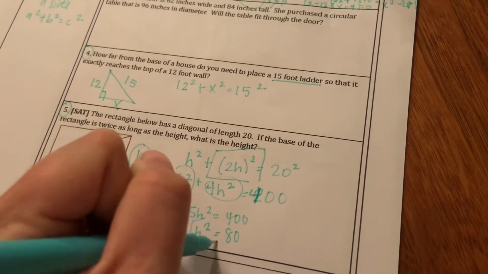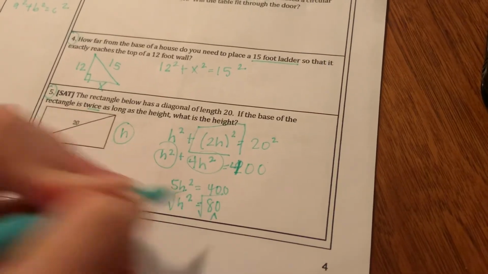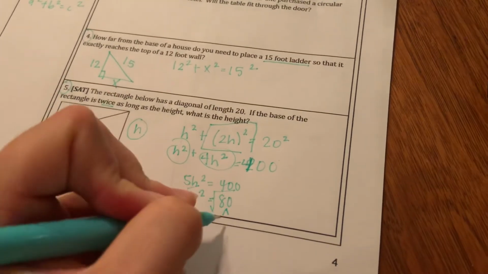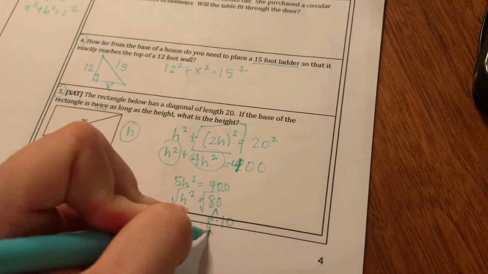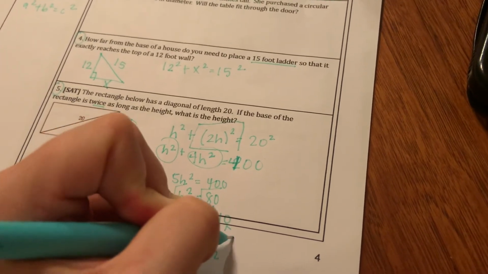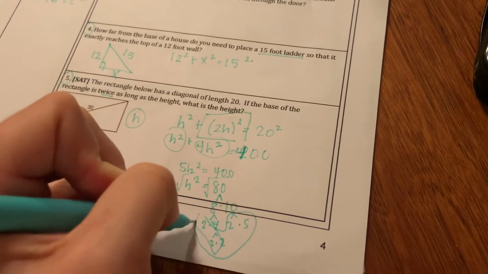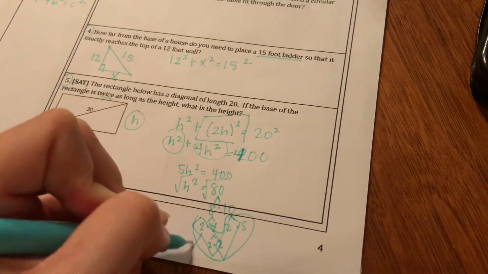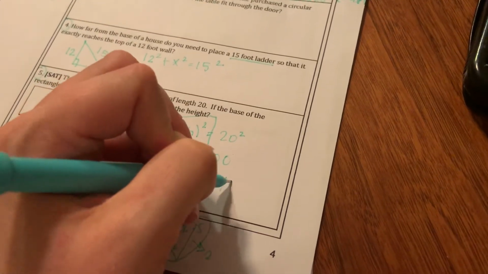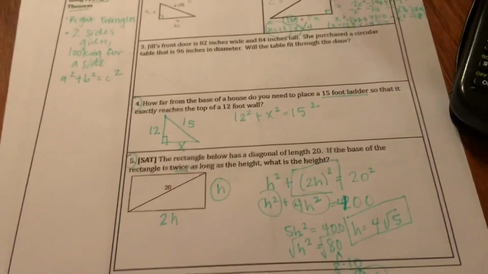And then I'm going to do the square root of 80. Now that is not a perfect square, so I'm going to need to break this down, whichever way you're most comfortable. If you find your perfect squares, that's great. We could do 8 and 10, and break this down into primes: 2 and 4, 2 and 2, 2 and 5. So these are all my prime numbers, and I'm going to make my groups. 1, 2, 2 2s. So I have 2 2s that come out. So that's 4 root 5, which would be the height of this rectangle.